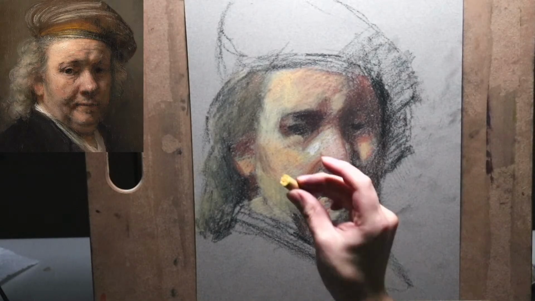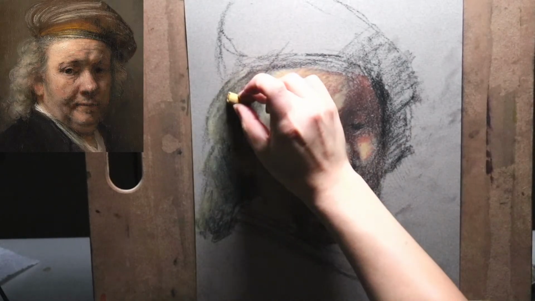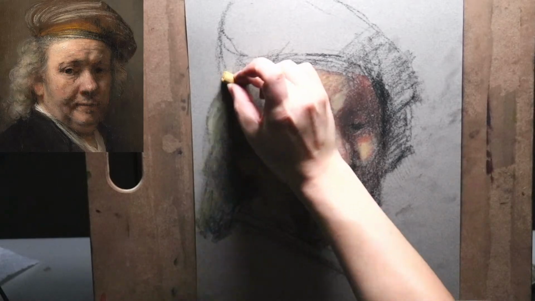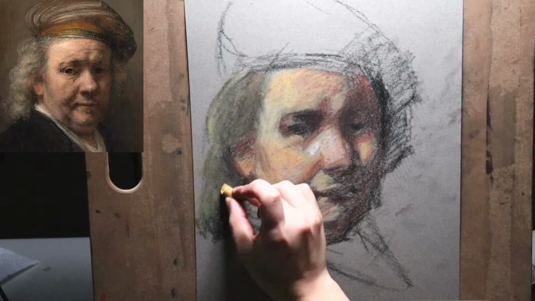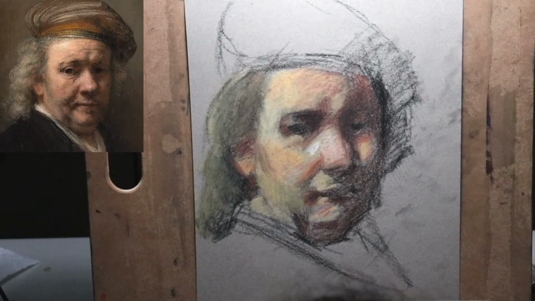So this little broken piece is actually kind of useful to mask that way.